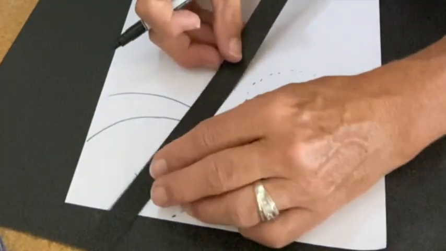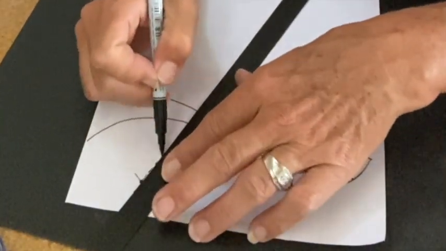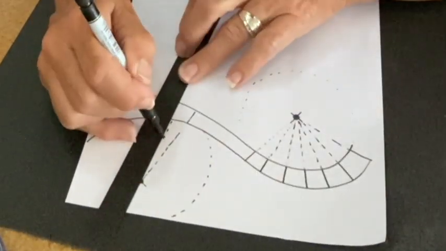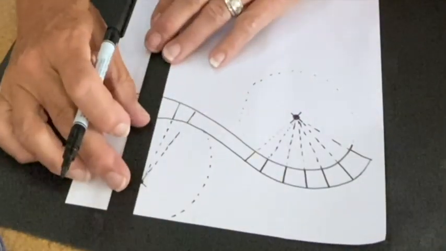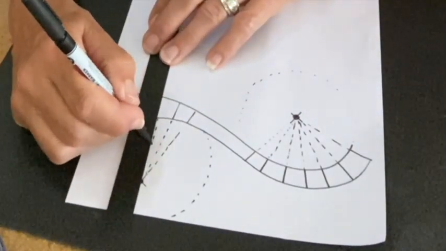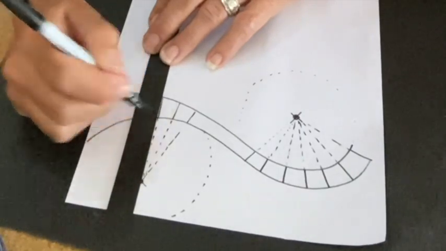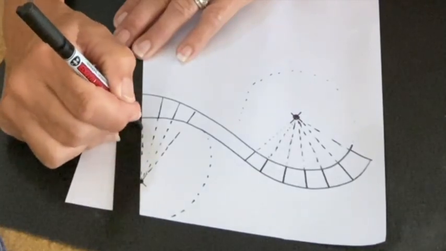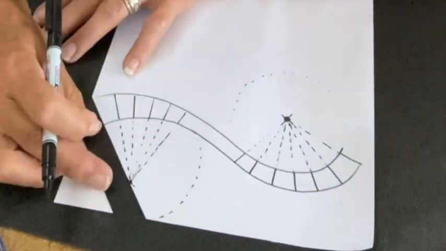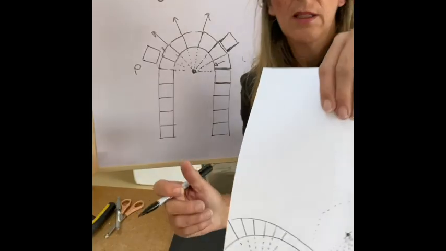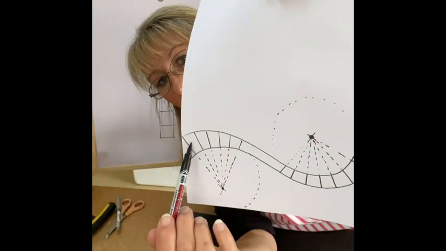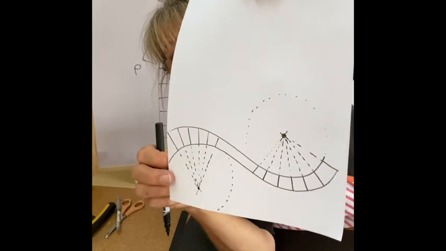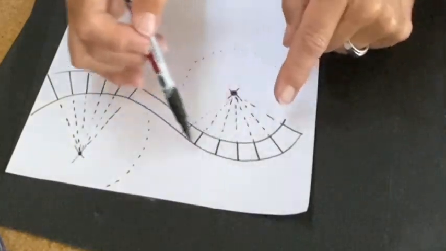Again, use my ruler, going from the center out. Keep going from that central point, going from your central point, and that gives us a nice flow from that transition going to there. And that's how you work out, going from one flow to the next.